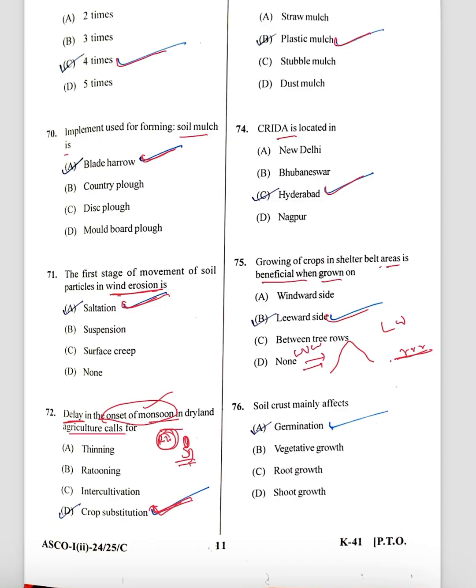So you have to grow the crops on the leeward side. Then soil crust mainly affects the germination, as you know that. In the case of red soil, whenever a soil crust forms by means of the fine soil particles, it is very difficult for water to enter the soil profile.